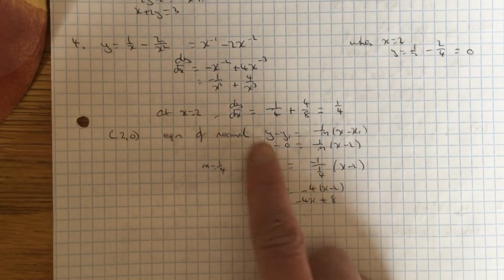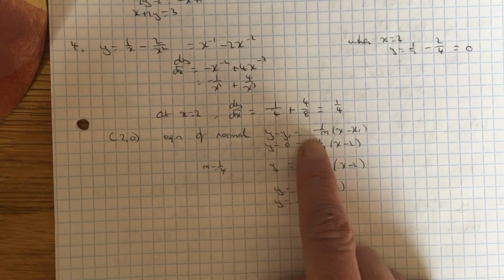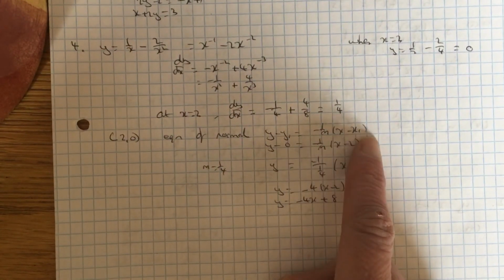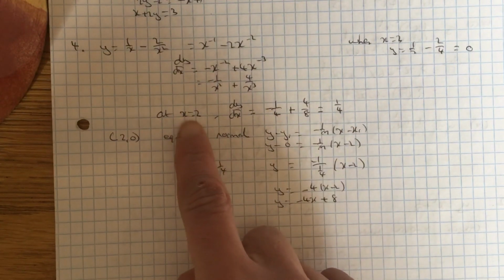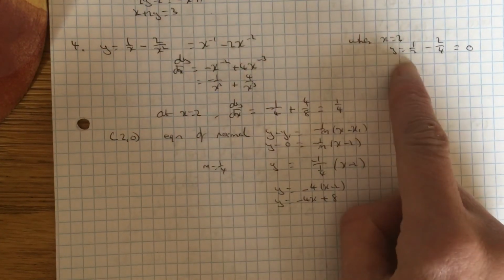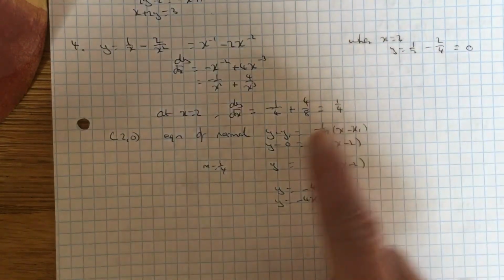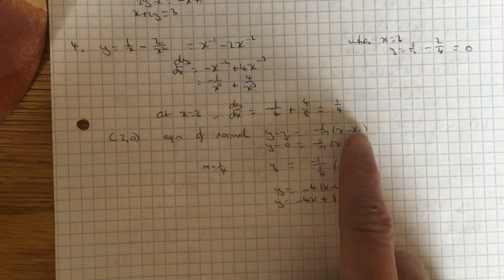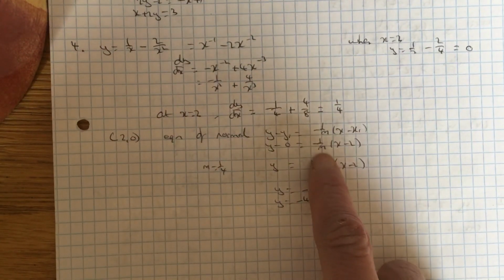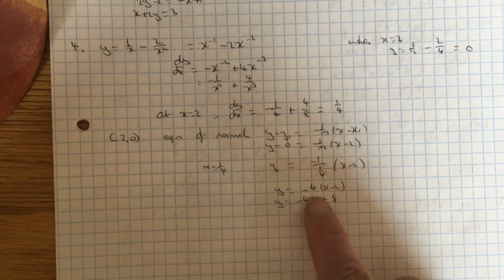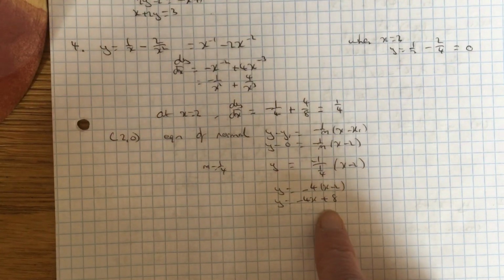I want the equation of a normal. So y minus y1 equals minus 1 over m, times x minus x1. I was only given my x value, so sub it in to get your y, and your y works out to be 0. So 2, 0. Sub it in, sub your fraction in, and remember 1 over a fraction is upside down, and it multiplies out to give you this.